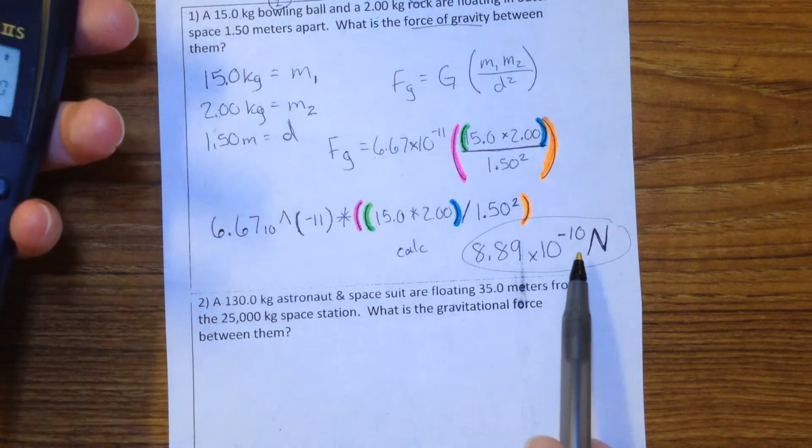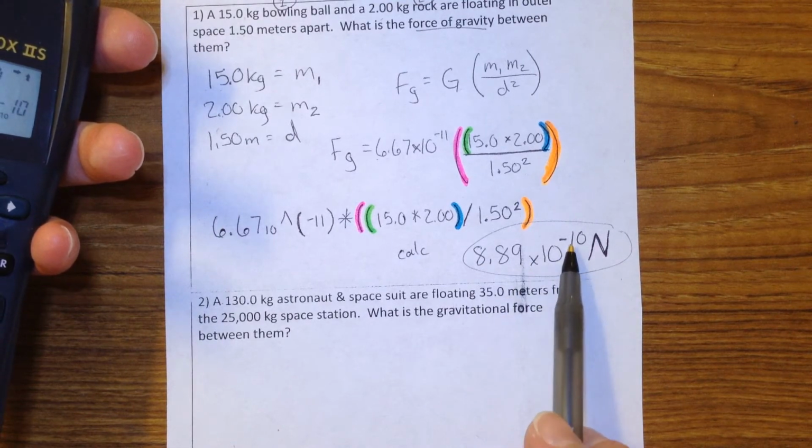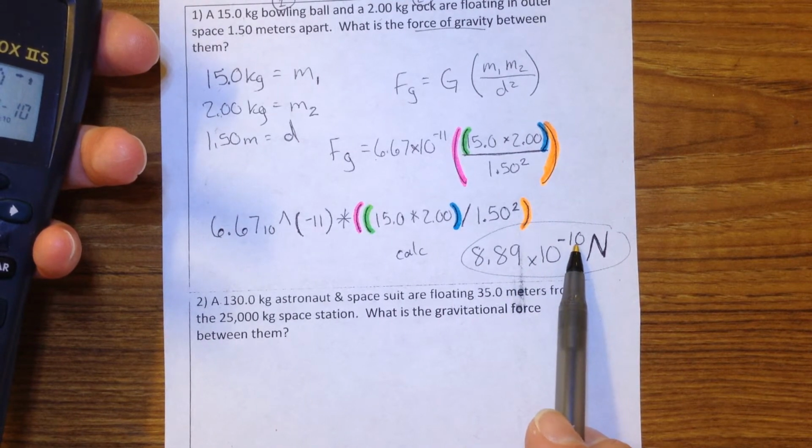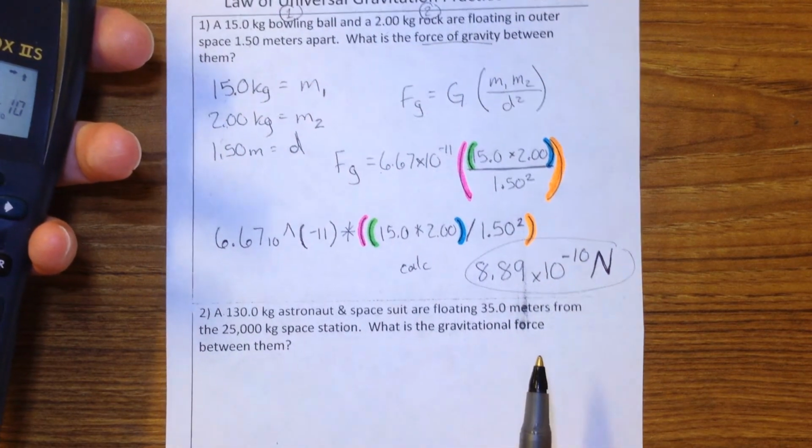Now, look at this for a second. 8.89 times 10 to the negative 10. What does that negative 10 tell us about this number? Small. It's really, really small.